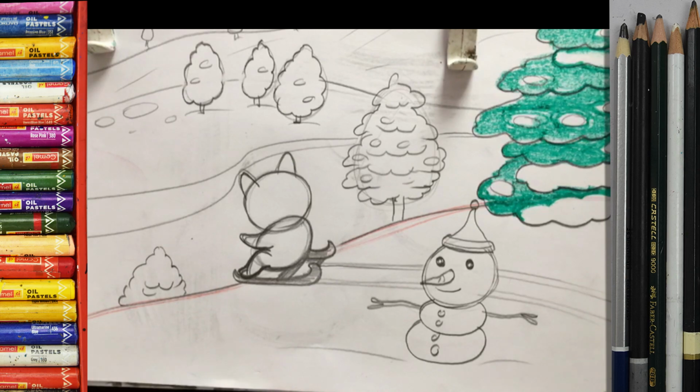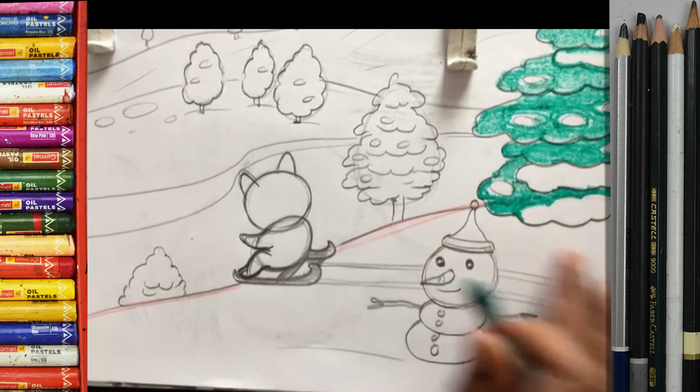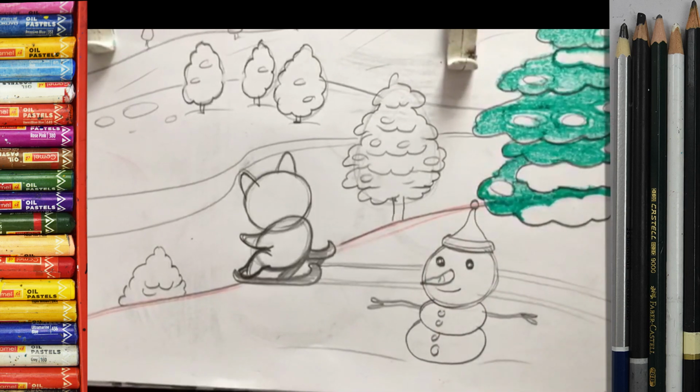Yes, complete. So we are making some little gray color, not much color. Okay. I'm making the outline. Oh, very nice. It's so sweet.